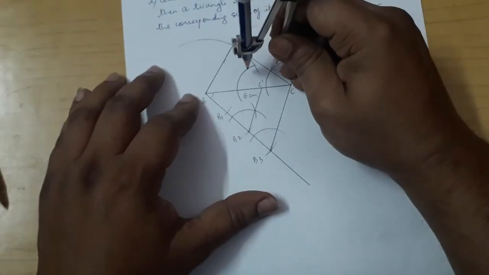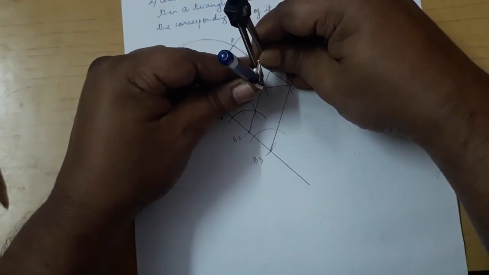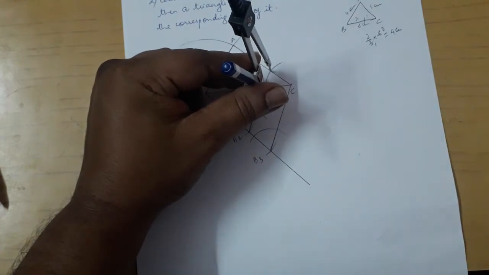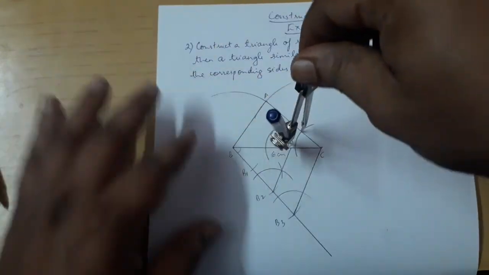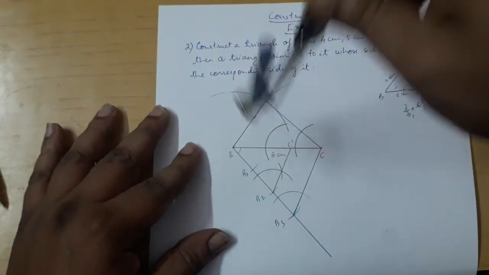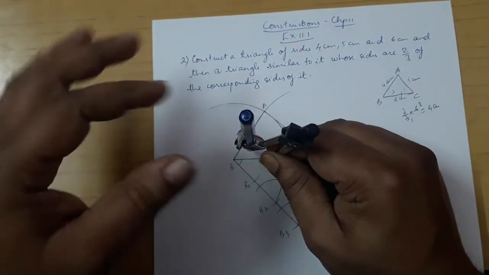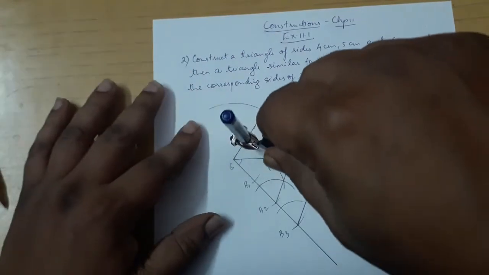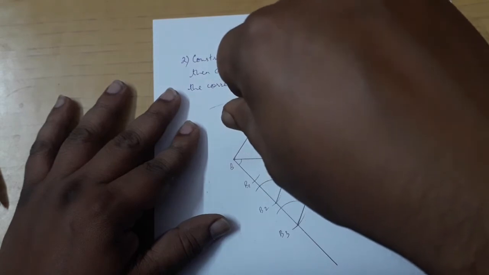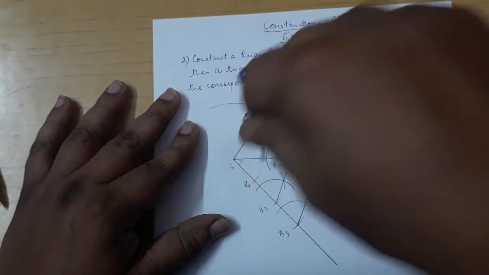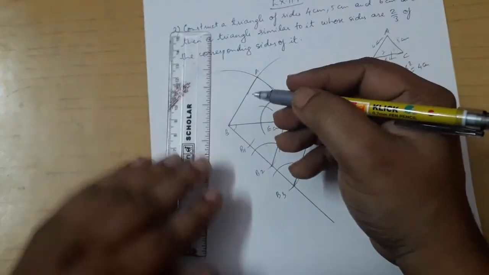Now I'll measure this arc, and I'll use that over here where the arc intersects BC. I'll keep that point as the origin, and cut another arc with the measurement that I just got from measuring this arc. Now that the two arcs are intersecting, I'll mark that point here.